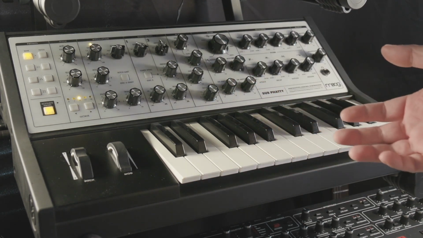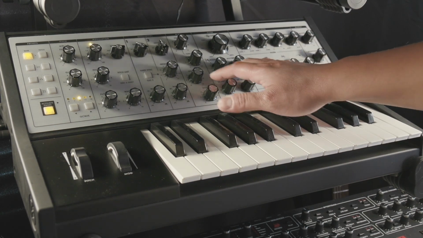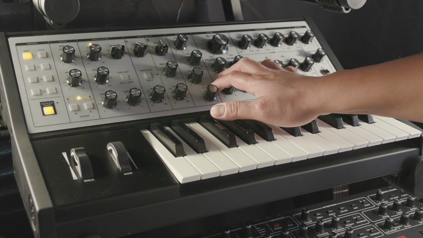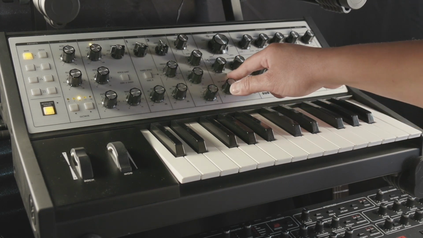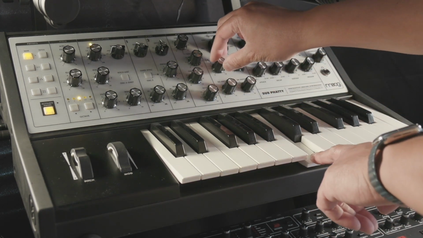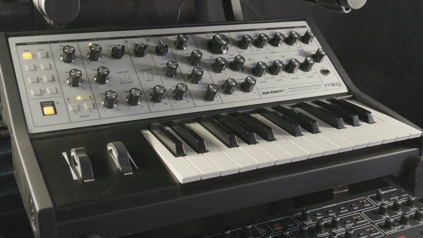But that's the technical description of it. If you want a more musical description, basically don't turn your resonance all the way up to 10. It can sound rather offensive to the ears, let's put it that way.